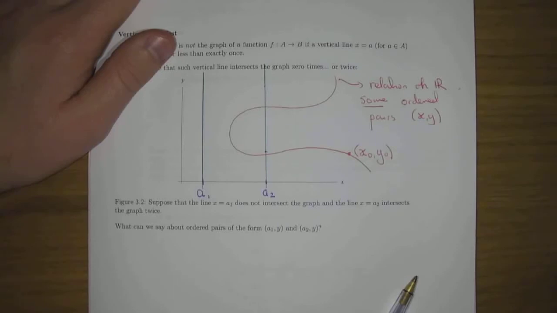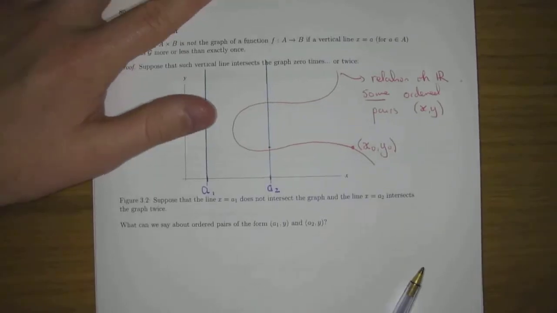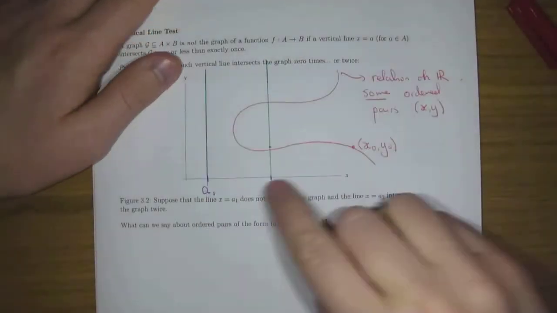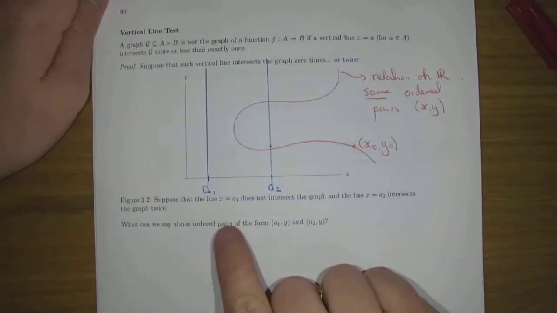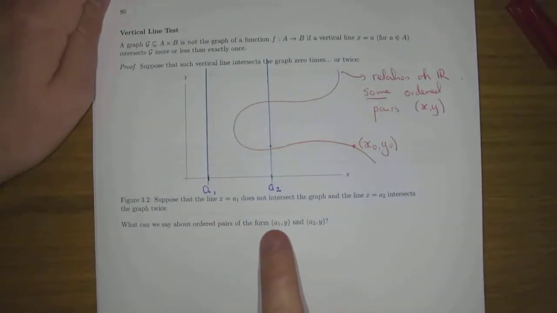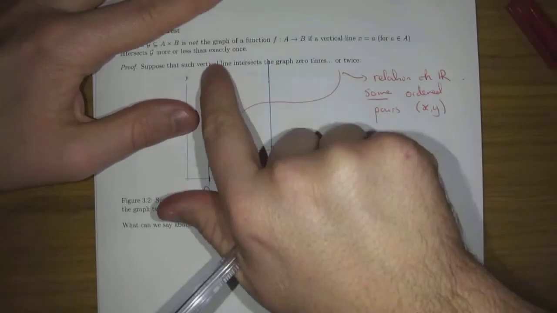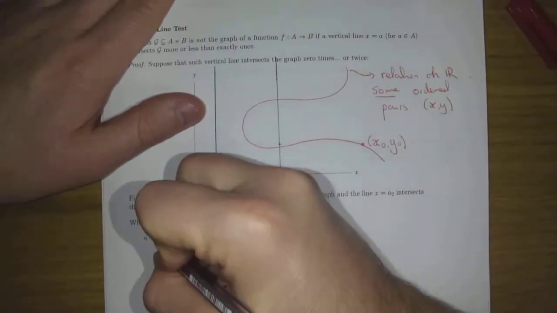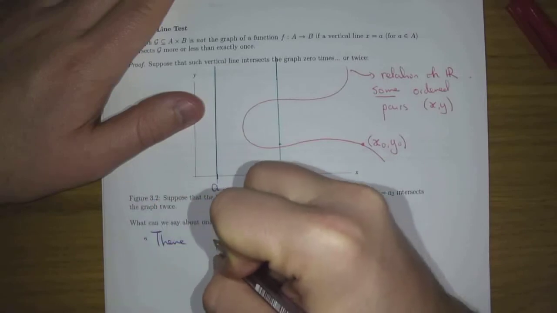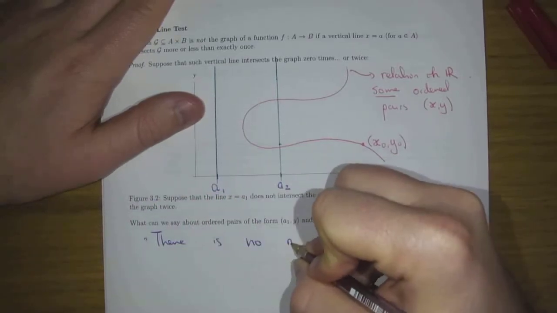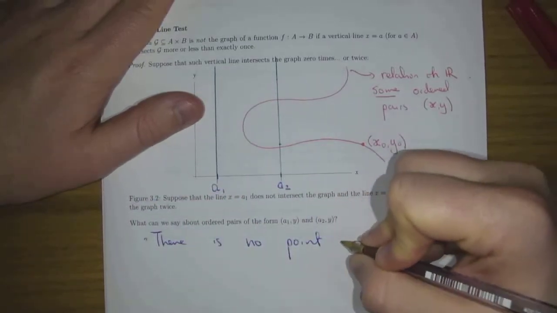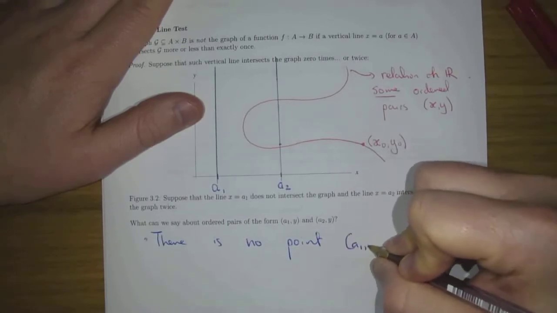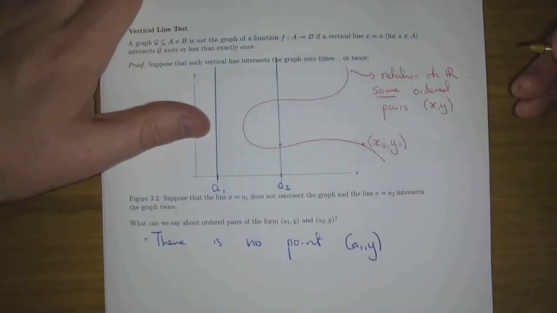So let's think about this one anyway. If this is supposed to be the graph of a function, what about ordered pairs of the form (a1, y)? Because this line does not intersect the graph, there is no point (a1, y) in this graph.